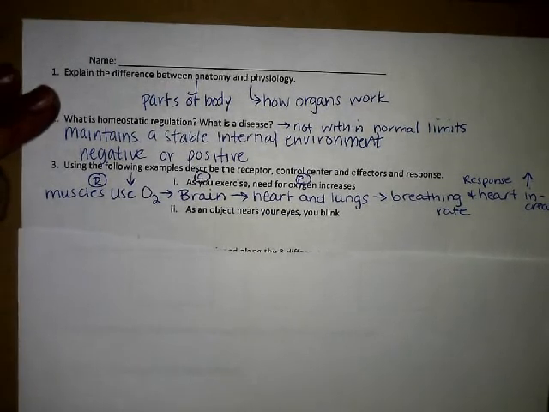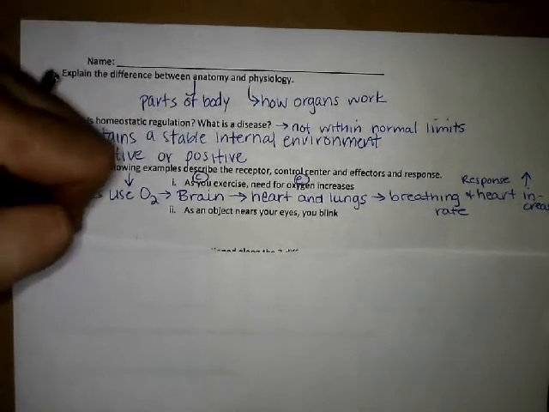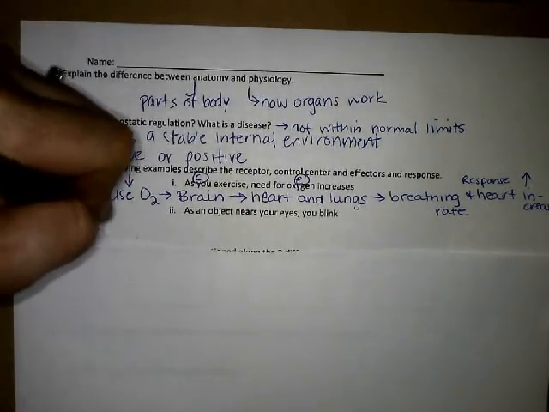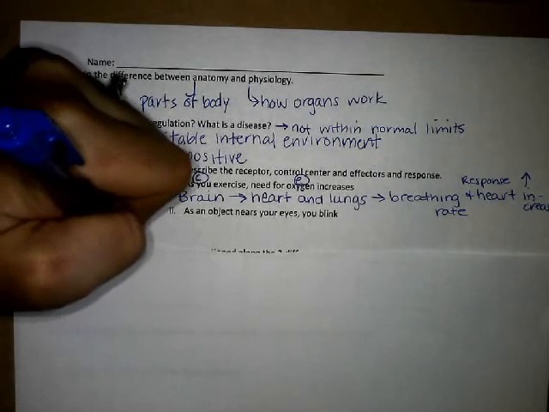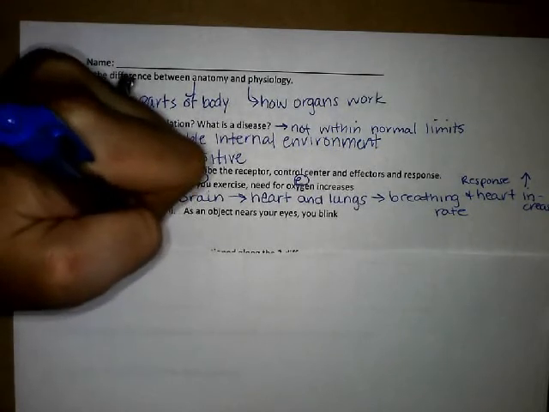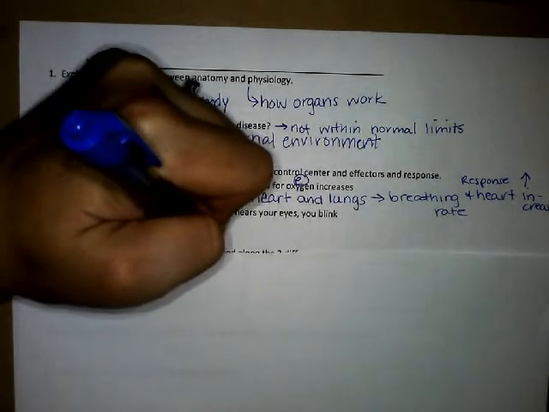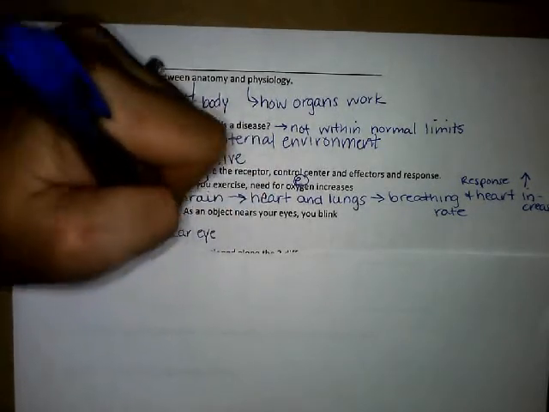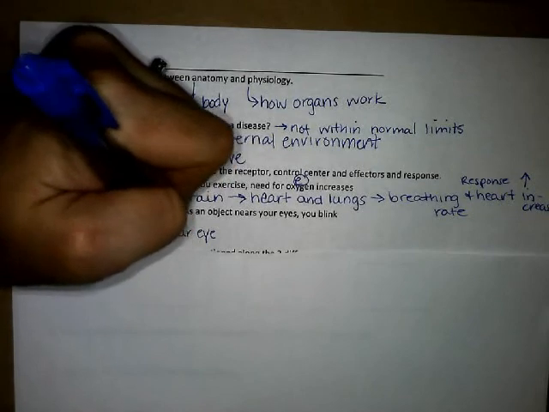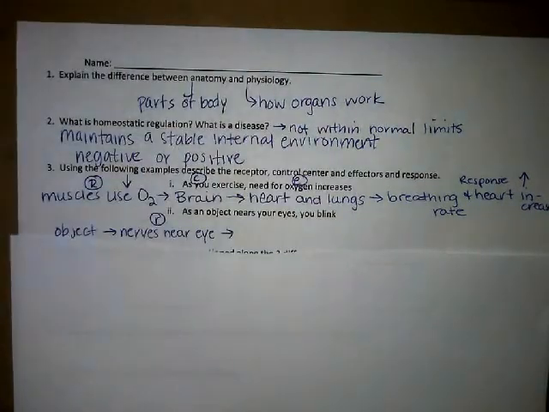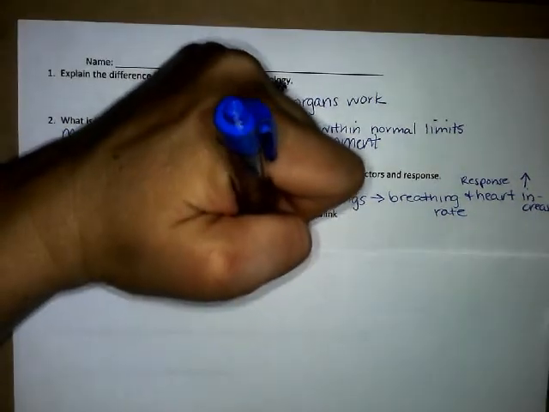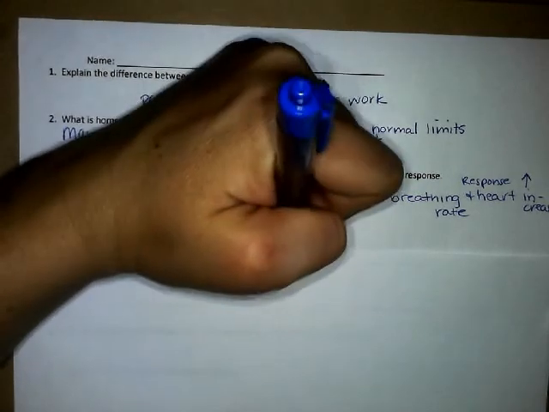As an object nears your eyes, you blink. So the stimulus is the object. You have nerves near your eyelashes. So this is the receptor. This sends a signal to the brain, which is the control.